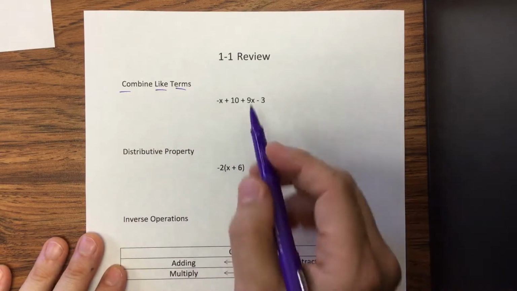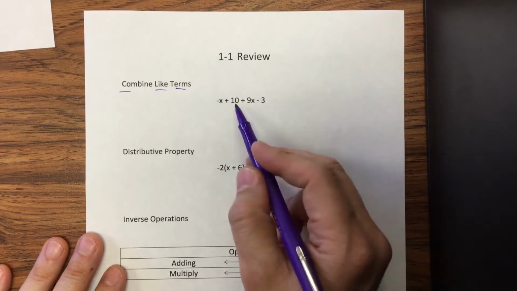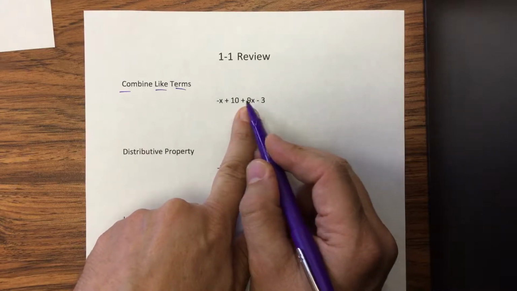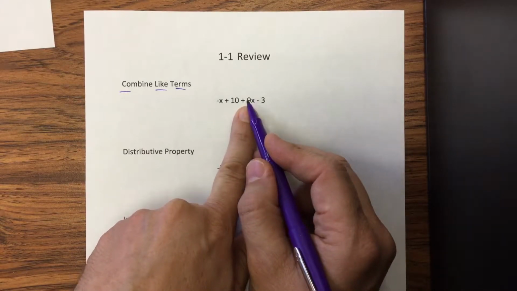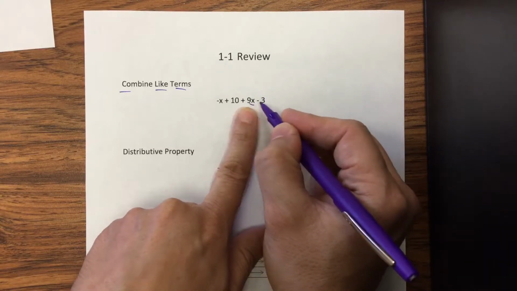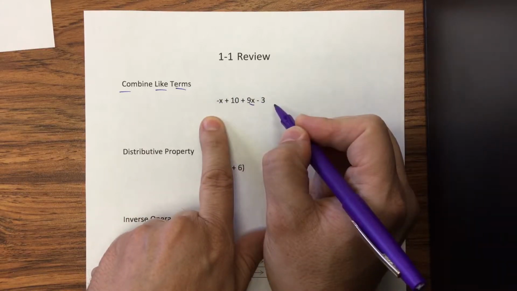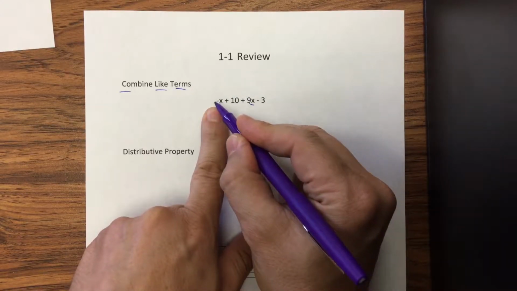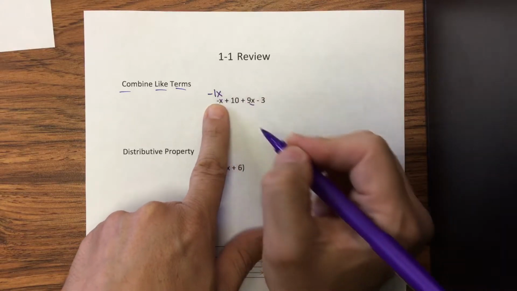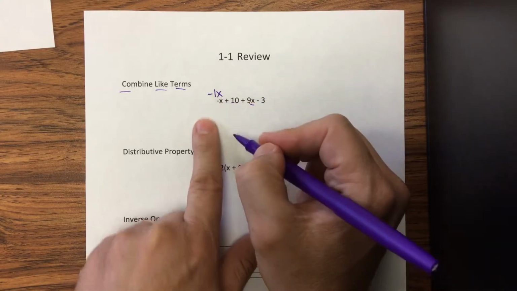Like terms are numbers in your equation or your expression that have the same variable. For example, if I have 9 and x together, x is my variable, 9 is my coefficient. I like to think of x as the last name. So I'm looking for anyone else who has a last name of x. Over here I have a negative x. You could also think of it as negative 1x because there's only 1 there. So I have 9 x's here and only 1 x here.